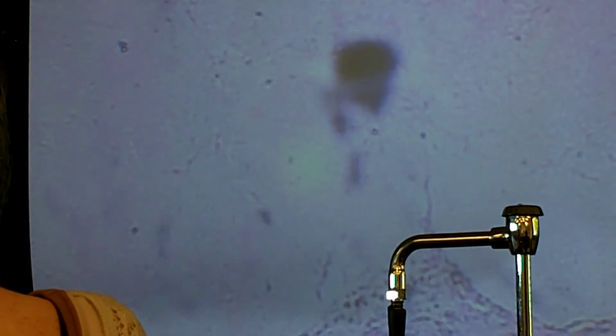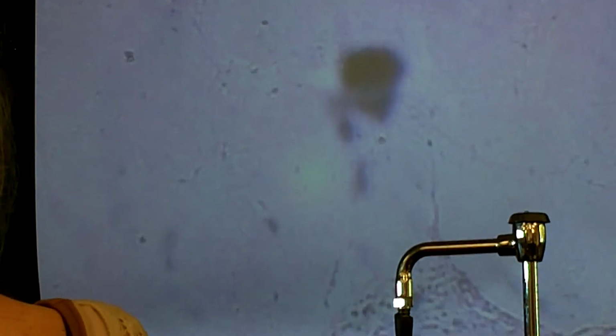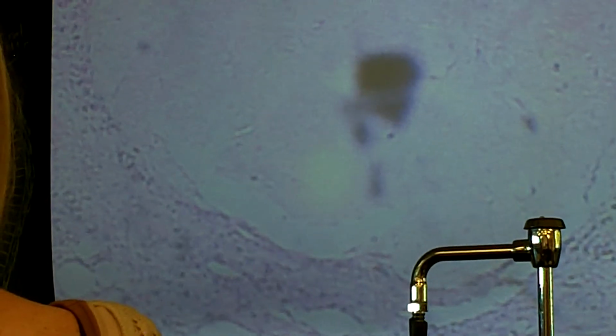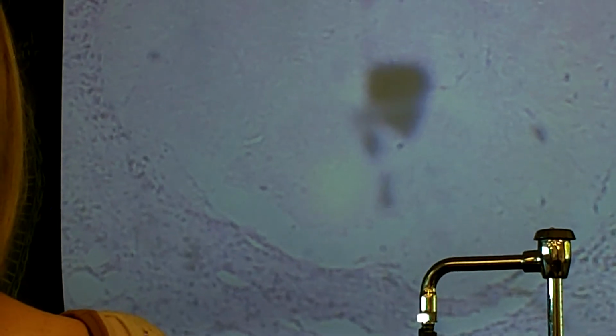Just collagen. It's basically pure collagen. It looks a lot like dense, irregular connective tissue. That's essentially what it is. A scar. You can see little purple specks. Those little purple specks are the fibroblasts that are secreting the collagen.